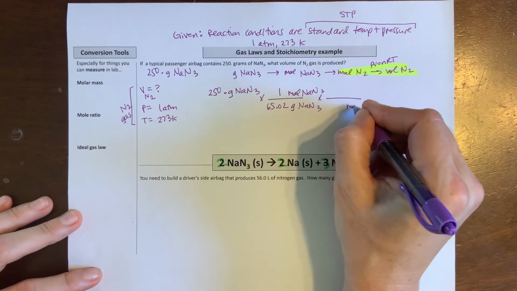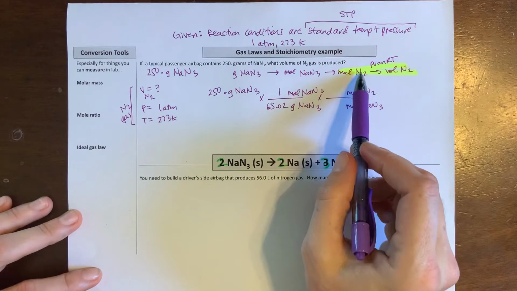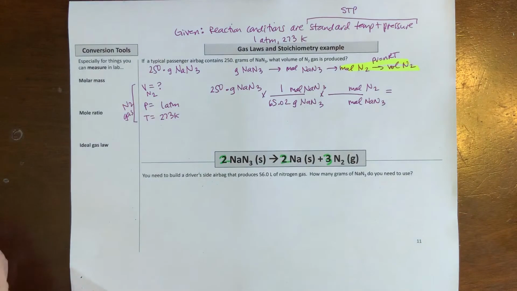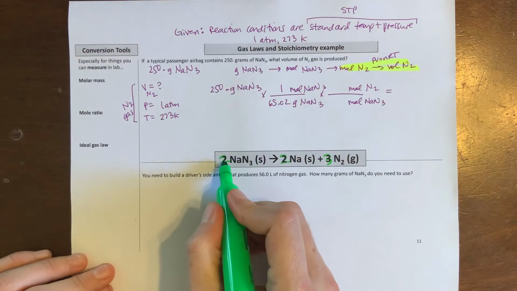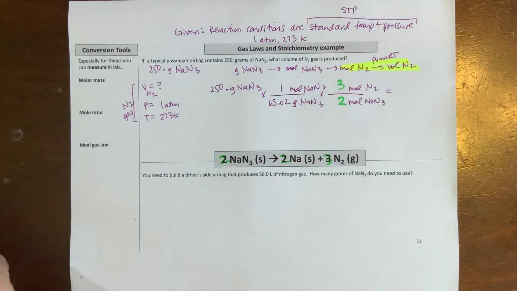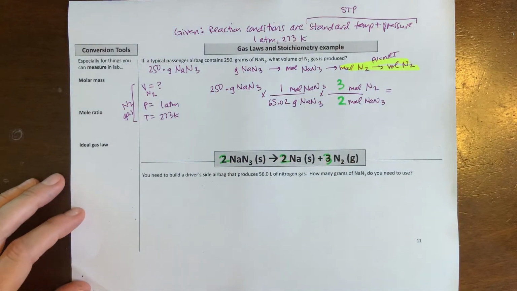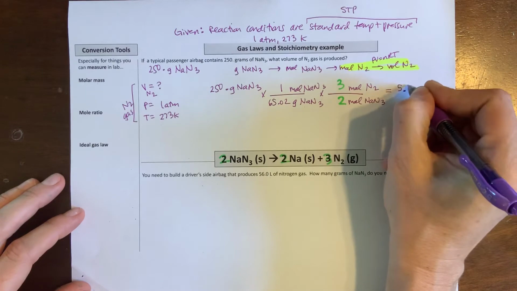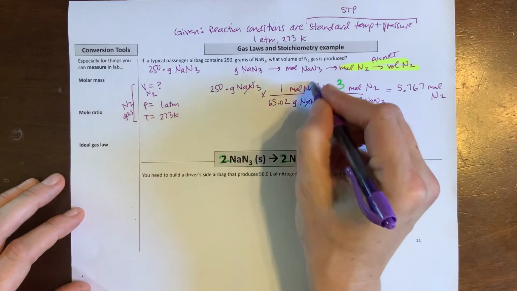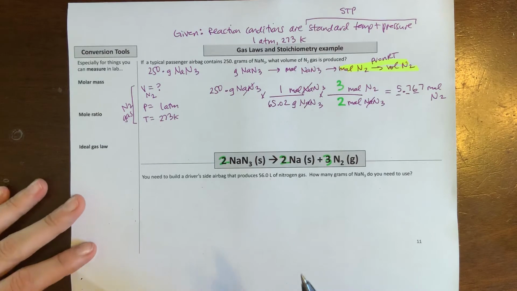And then I want to get to this N2. So follow your units, moles of NaN3, and I can convert that to moles of N2. Notice there I'm going to stop so that I can do my ideal gas law, so don't go all the way to grams. And the numbers I'm going to plug in here are going to be the coefficients, so 2 moles of NaN3 to 3 moles of N2. So now I've gone from my solid to my gas, and then I'll do a volume conversion next. The number that I get here, 5.767 moles of N2, because my other units cancel out. Only 3 of those digits are significant. I'm just keeping an extra one so I don't round too much.